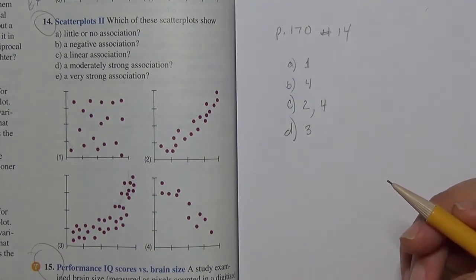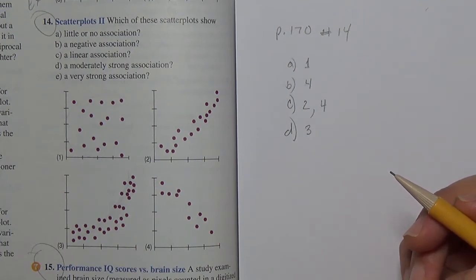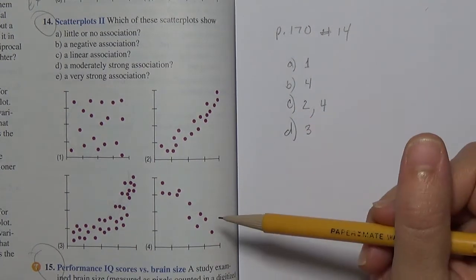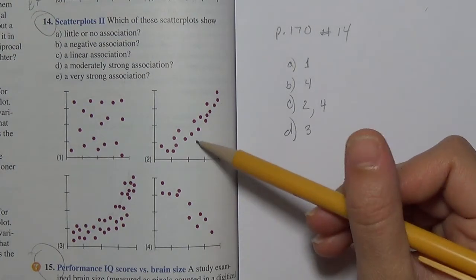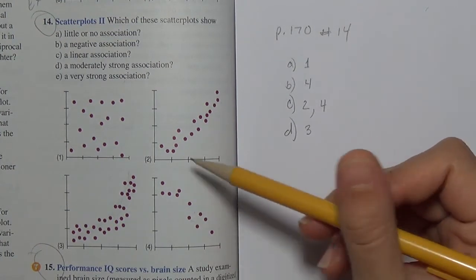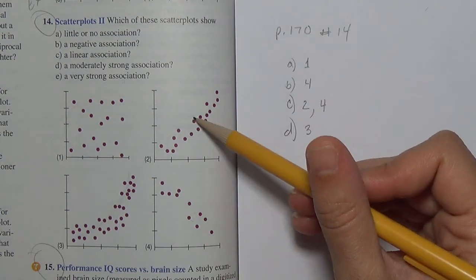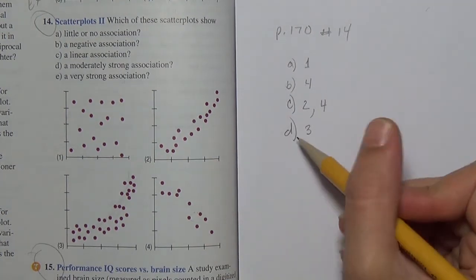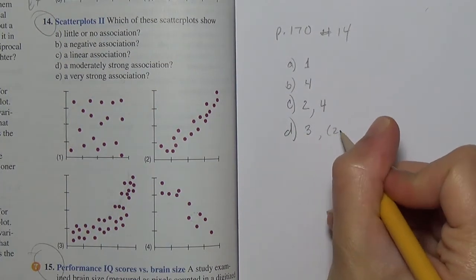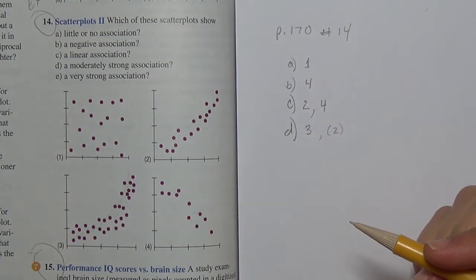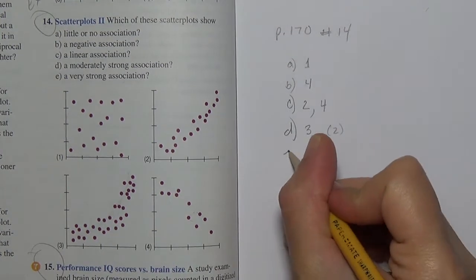And for a very strong association, I would go with both 2 and 4. They seem to be very strong. The points are a little bit more close together. 2 could probably go with 3, or with part D as well, possibly moderately strong. I'll just put it in parentheses here.